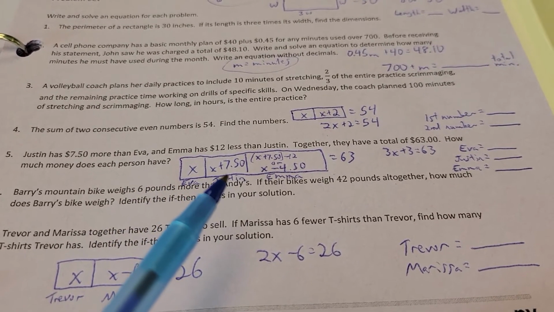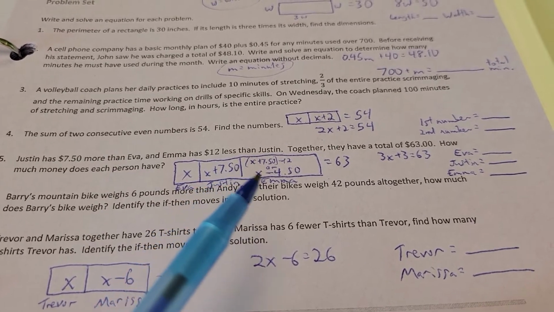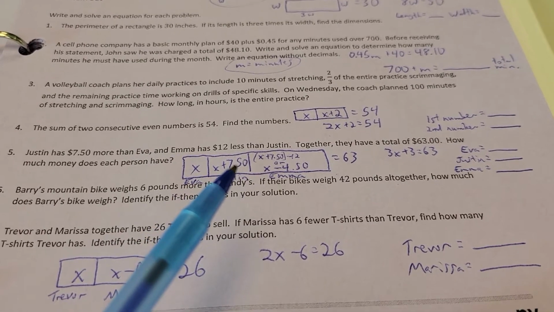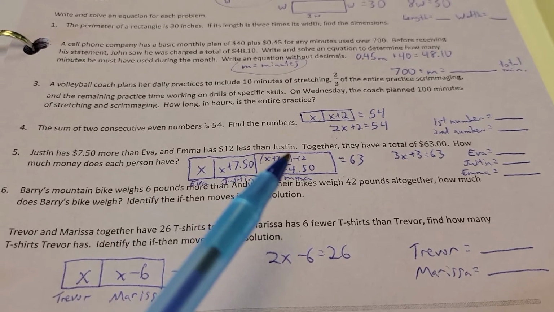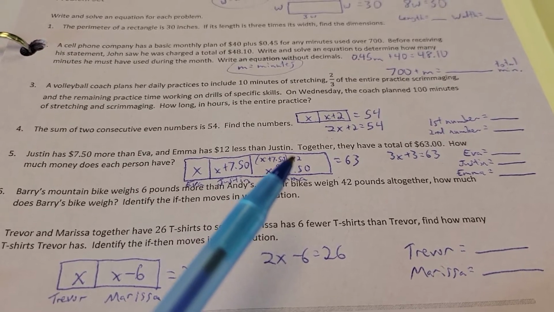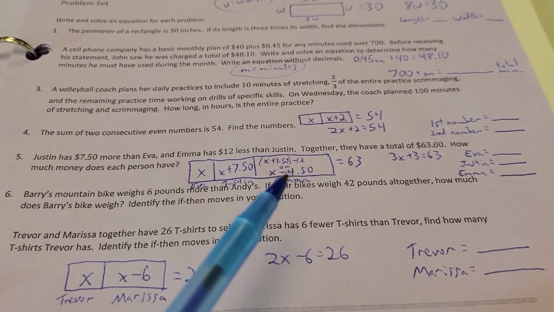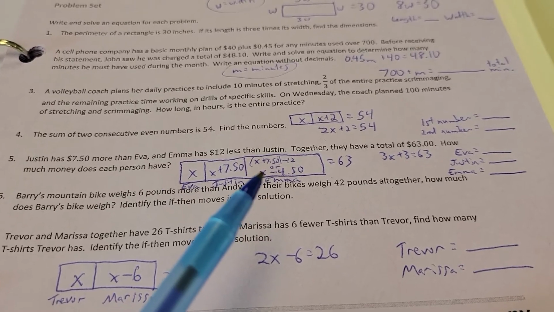Justin's got $7.50 more than her, and then Emma has $12 less than what he has. So she's my X, he's X plus $7.50, and she's less than this amount, so X plus $7.50, but $12 fewer, so take away 12. Now I can actually clean that up a little bit. 7.50 minus 12 gives me a negative 4.50, so she is going to be X minus 4.50. She's going to be the lowest out of everybody.